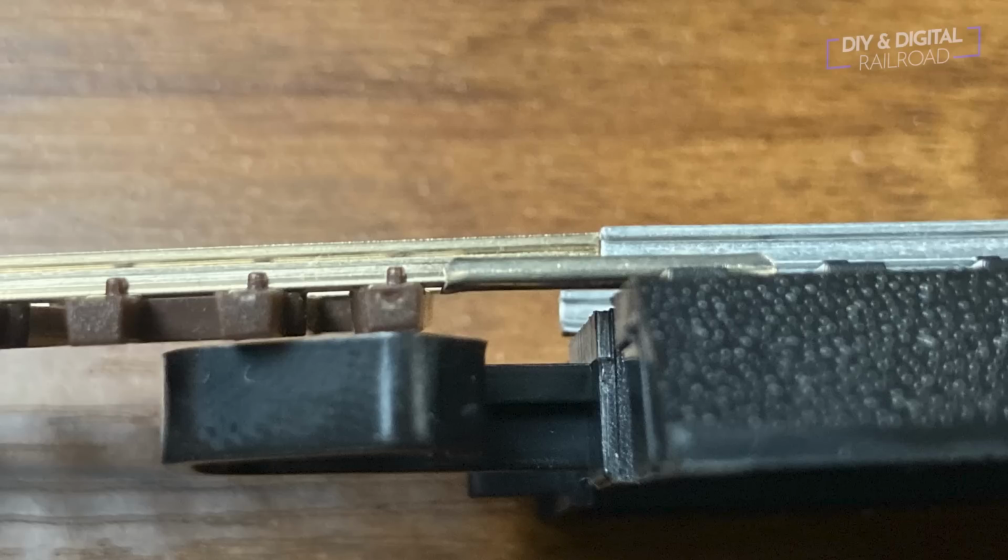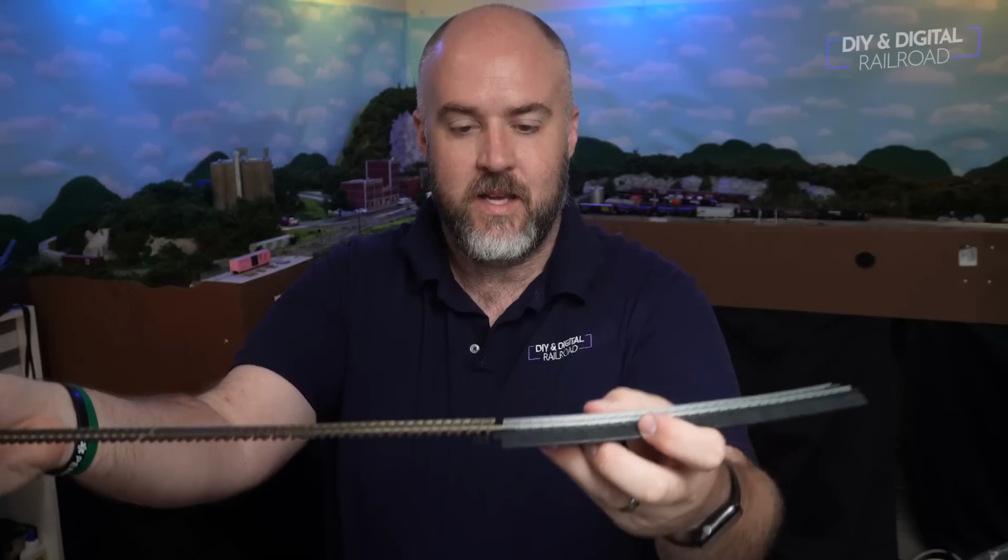And you can see that it's just barely just a little bit different. So that's the 0.1 inch versus 0.083 inch. That's the height difference right there. So that's what you're talking about when you have the different codes. This is code 100. This is code 83.